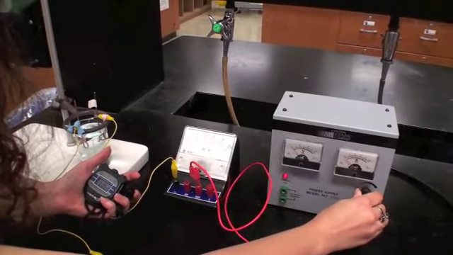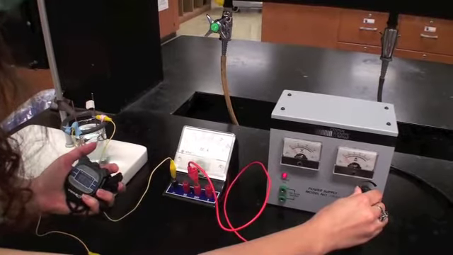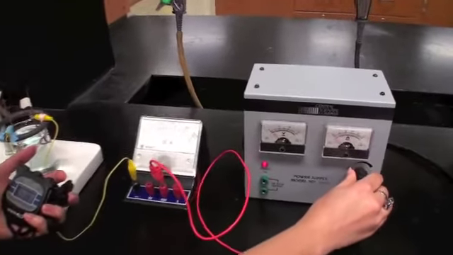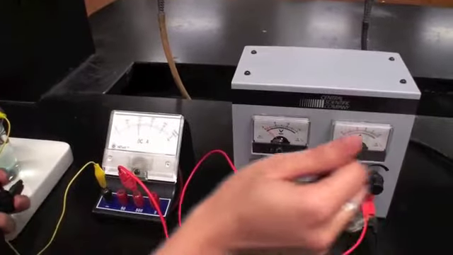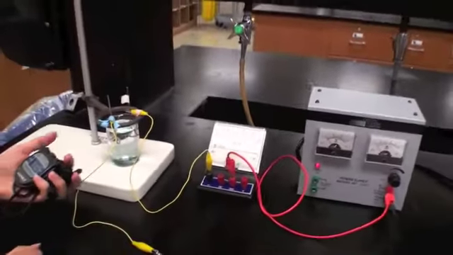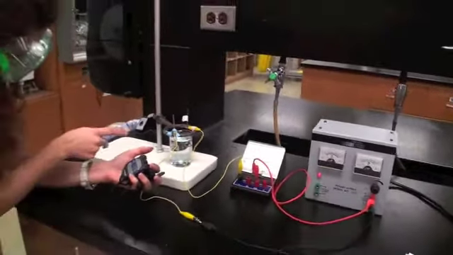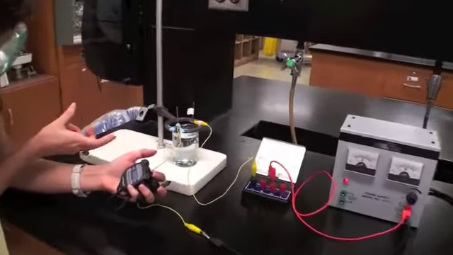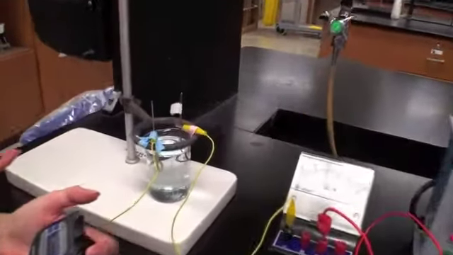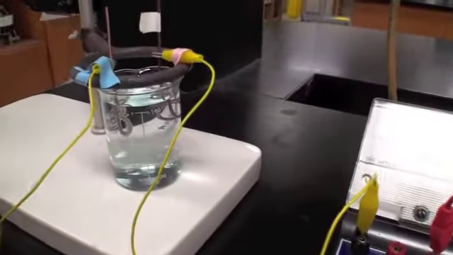I try to get the number somewhere around 0.2. Okay. As we can see right here, there is a very gentle reaction with some bubbles coming out of the cathode side.